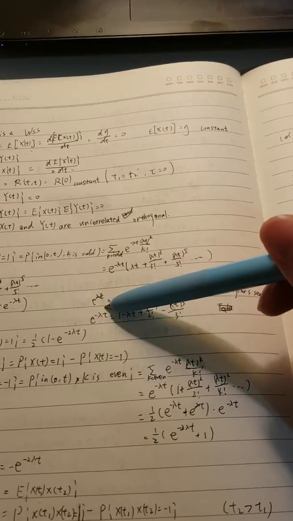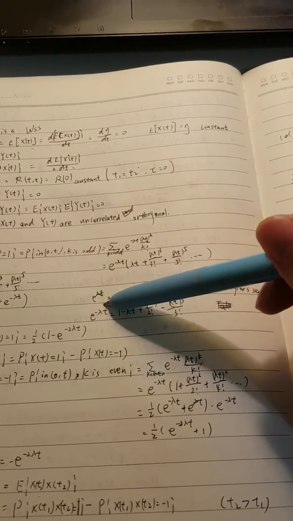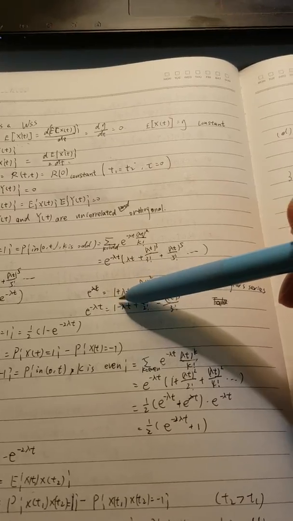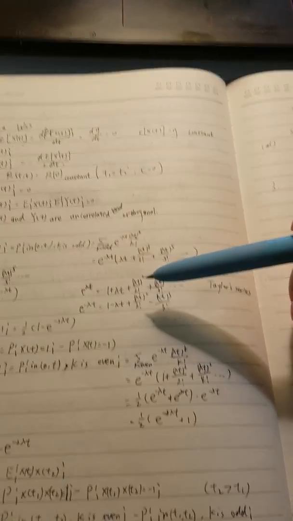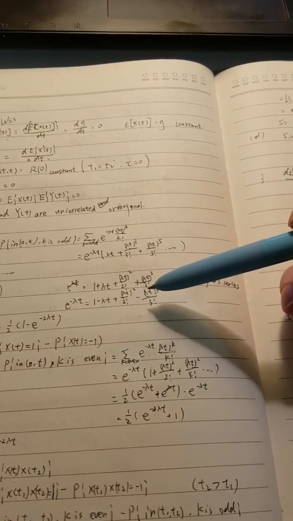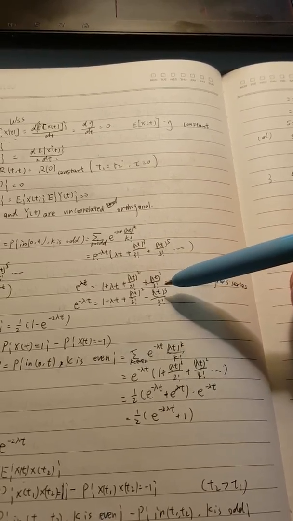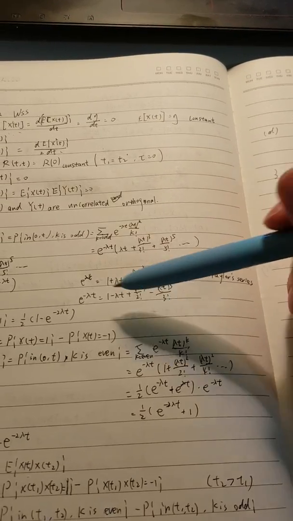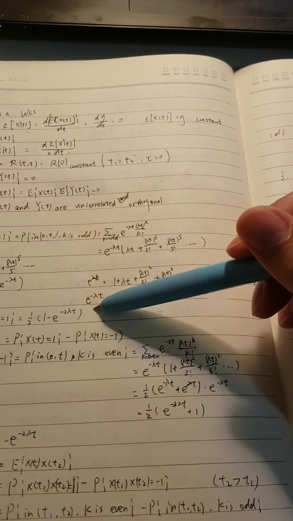By using the Taylor series, we know that e^(lambda t) equals 1 plus... Here we know the Taylor series of e^(lambda t) and e^(minus lambda t).